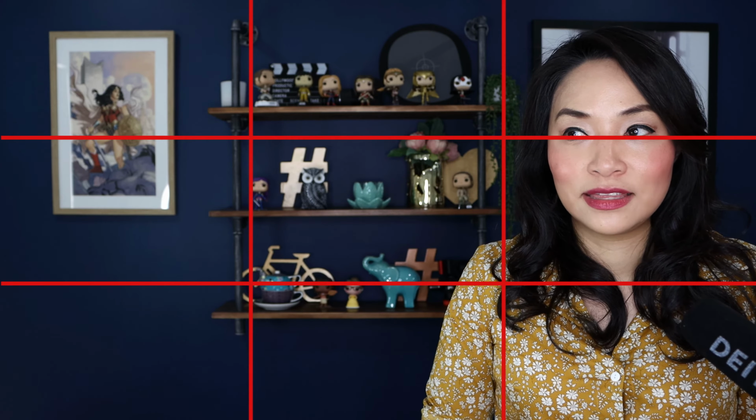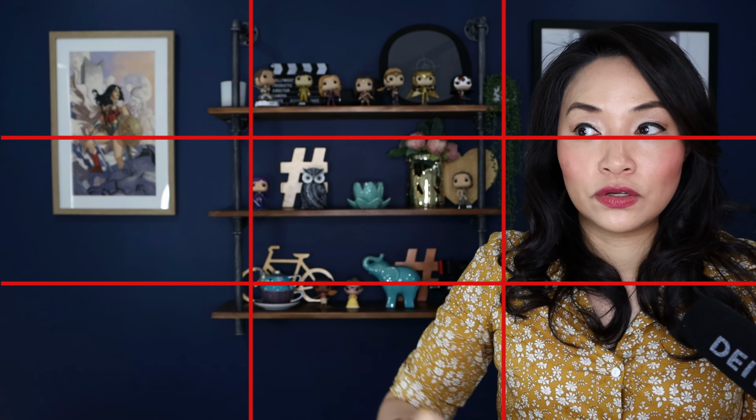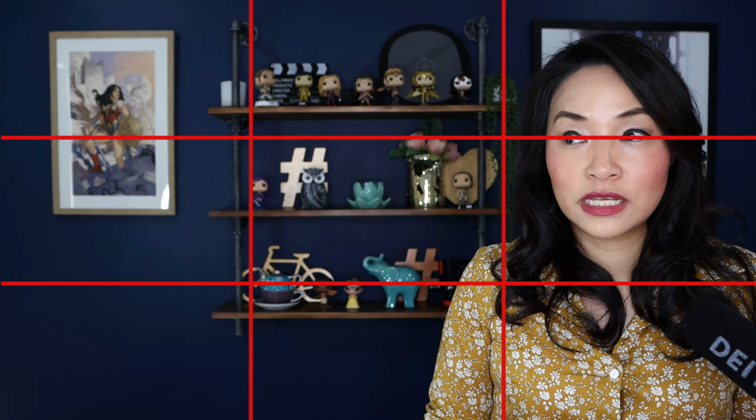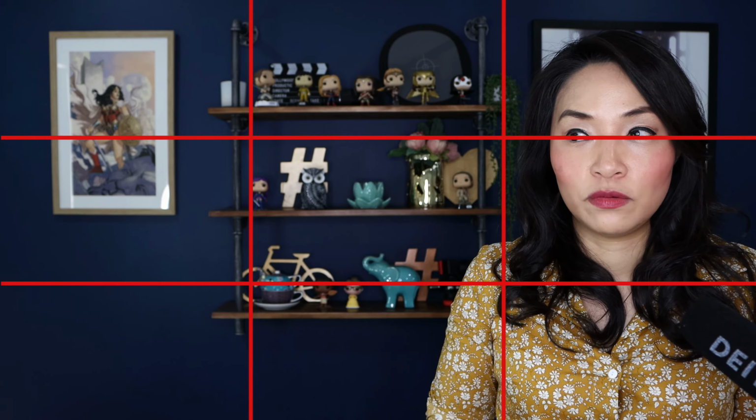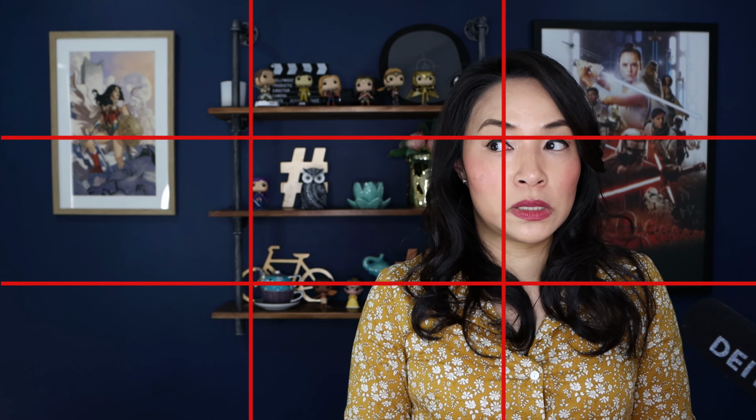Now, the rule of thirds, it's a photography and design theory. You may have this already on your camera, but it divides your screen into thirds, both vertically and horizontally, and you're supposed to put your subject, the person you're filming, their eyes at the intersection of these lines. So I would be like here, right?